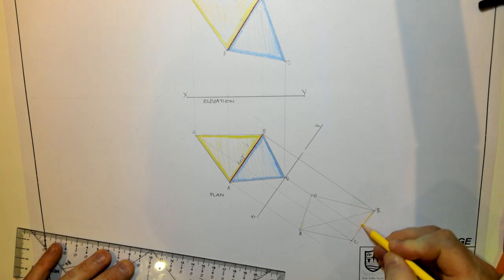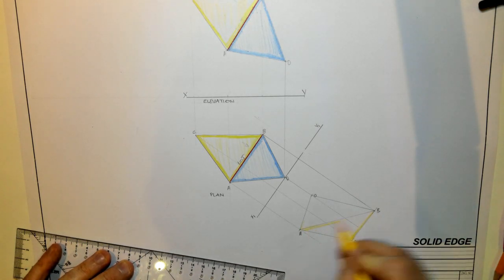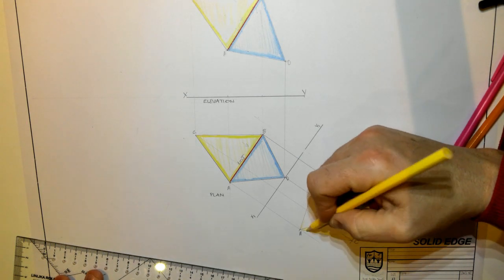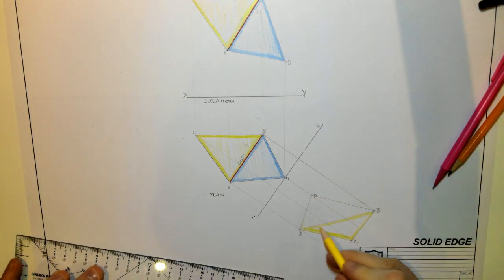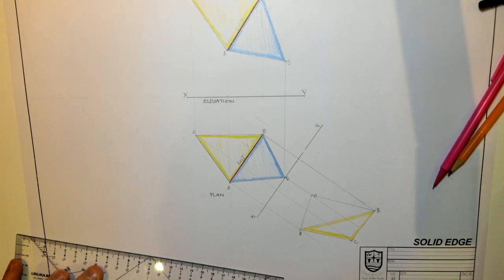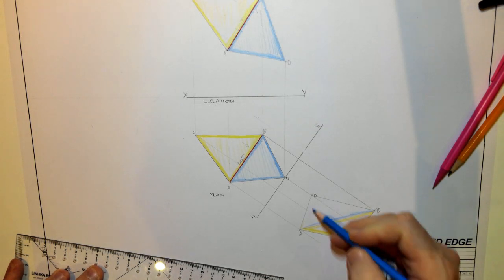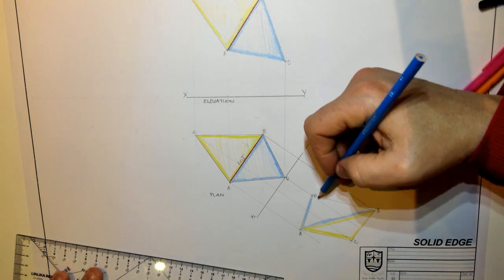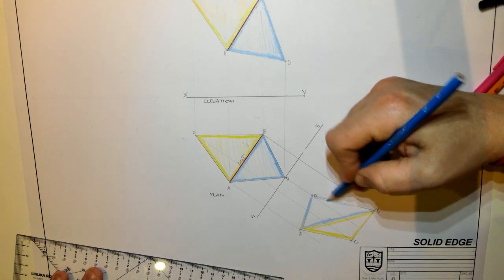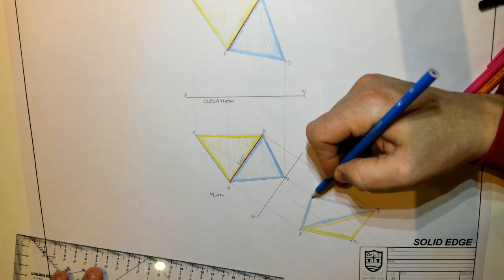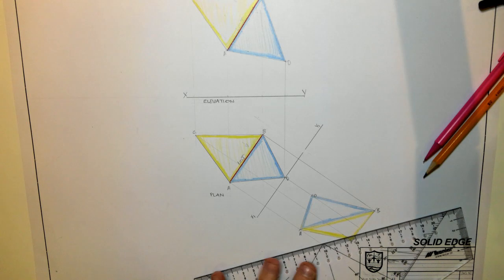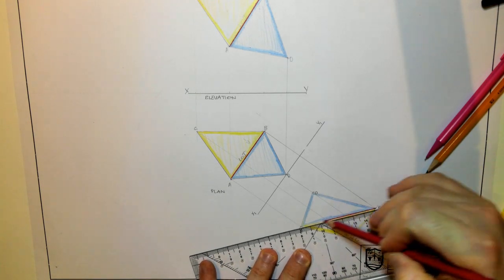ABC is my yellow one. Just a bit of color, just identify them in the different views to make it nice and clear in your solution what you're after doing. Blue one then is ABD. Amateur colouring. And again, my line of intersection is just in red there.